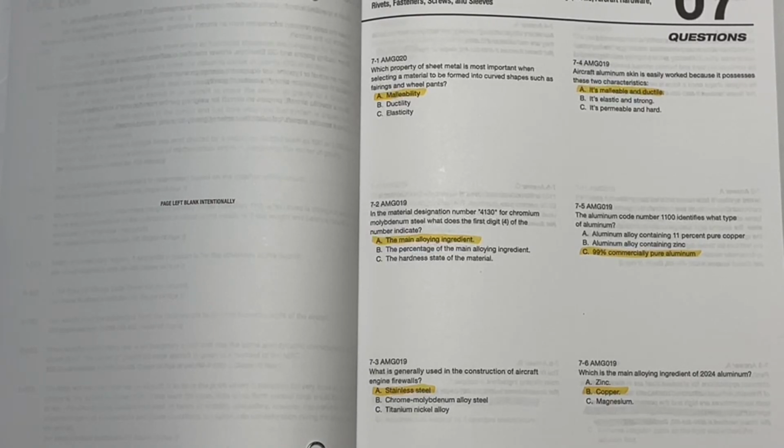Question 7.2. In the material designation number 4130 for chromium molybdenum steel, what does the first digit 4 of the number indicate? A. The main alloying ingredient. B. The percentage of the main alloying ingredient. Or C. The hardness state of the material. Correct answer is A. The main alloying ingredient.